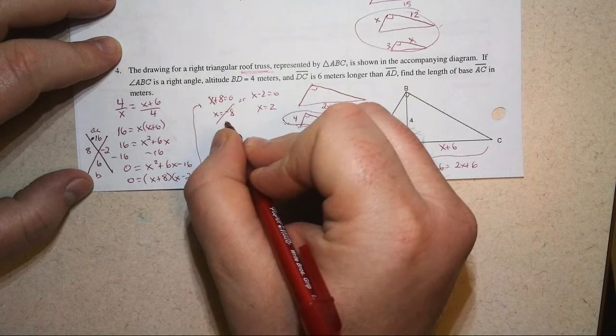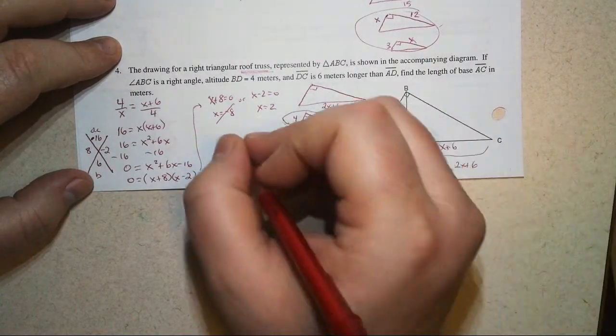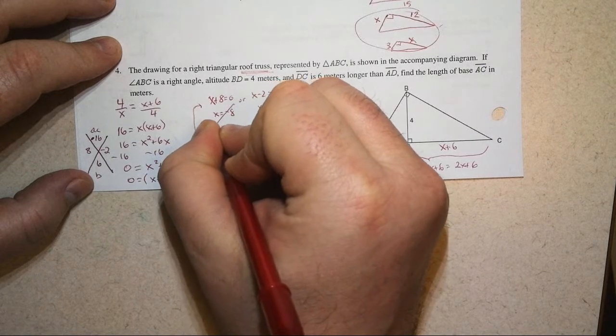Now, we know that can't be an answer. I can't have negative lengths, right? So we're going to reject this.